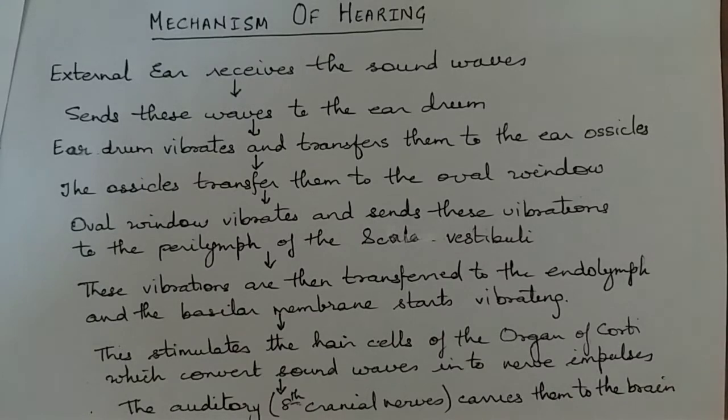Students, before we start discussing the mechanism of hearing, I would like to ask you a question. Do you know how sound waves are produced and transferred? Sound waves are produced as a result of vibrations. I hope you all know this. Now, what are these vibrations and how are they produced?